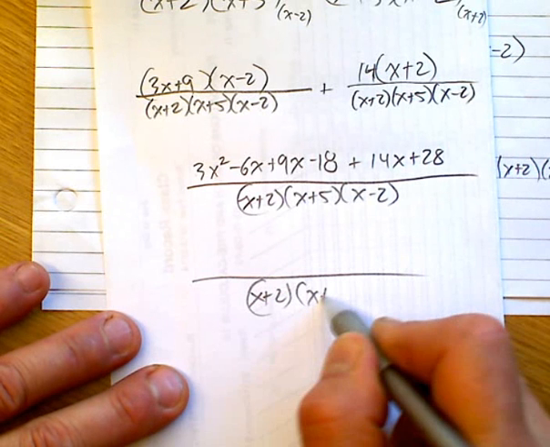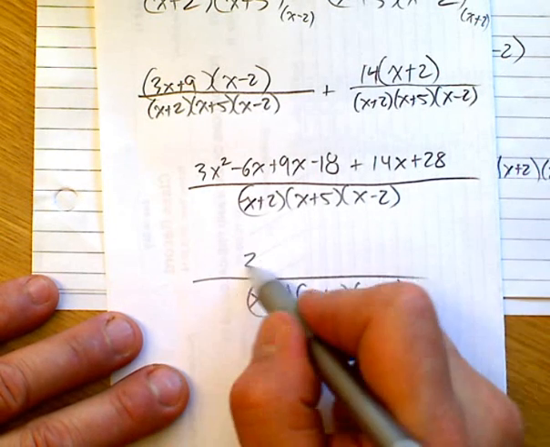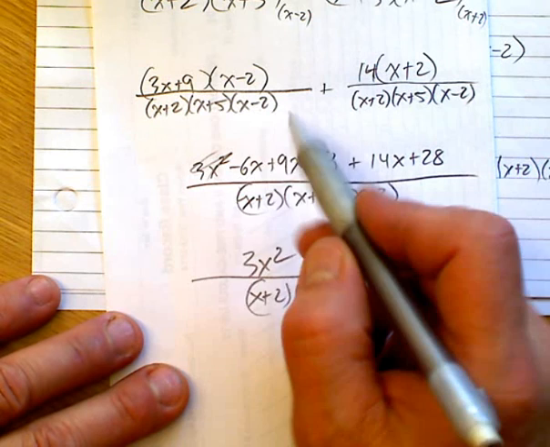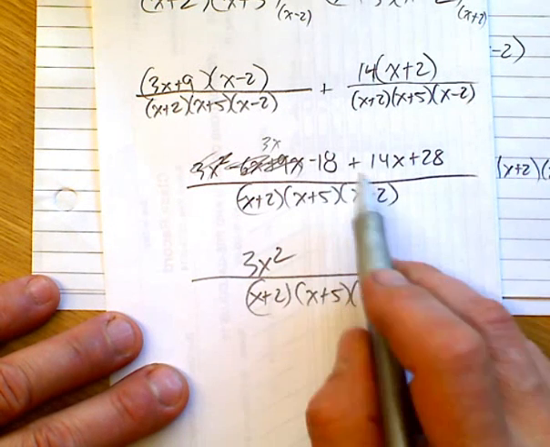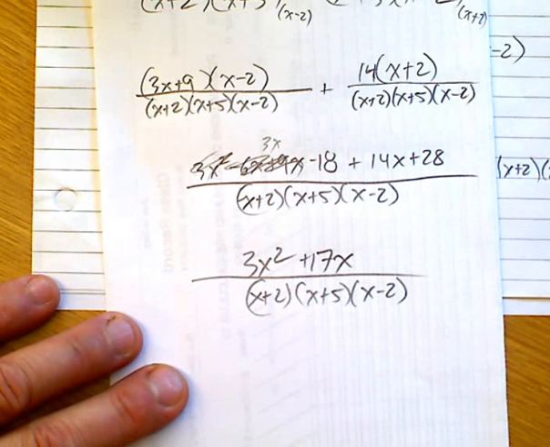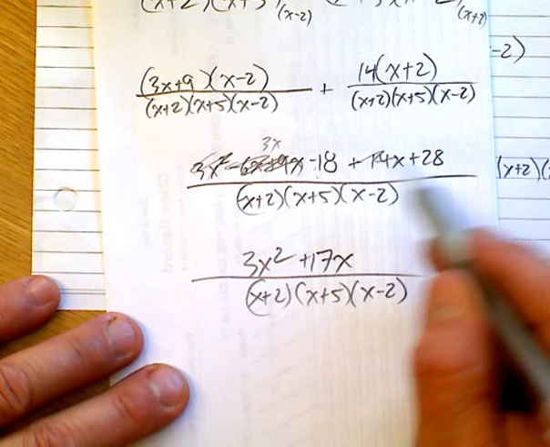And we combine 3x squared, done, minus 6x plus 9x is 3x, plus 14x is 17x, okay, minus 18 plus 28 is 38.